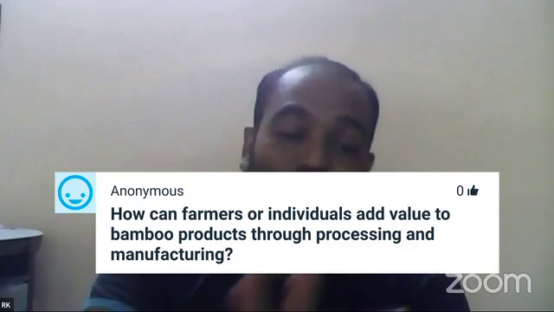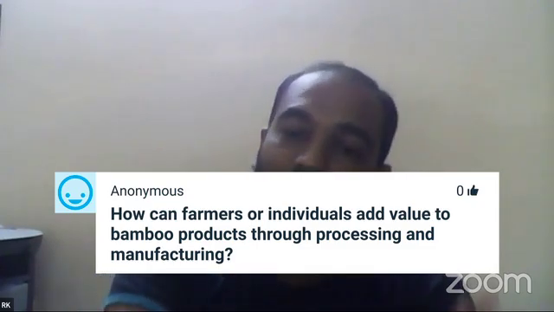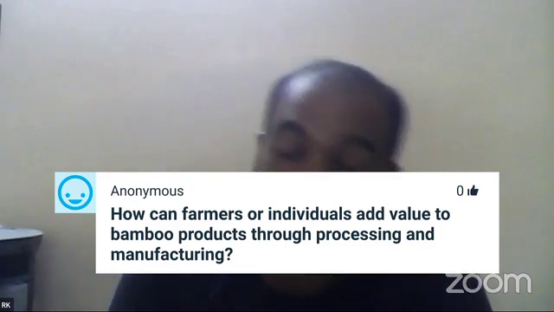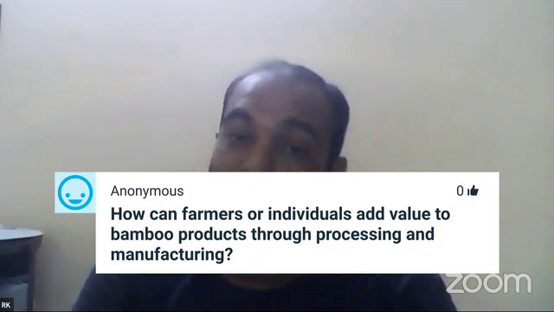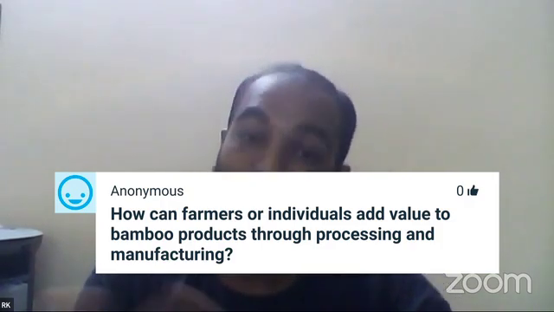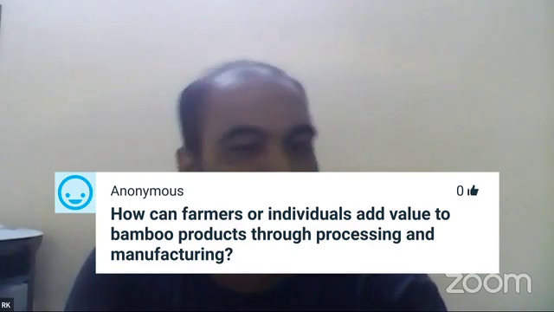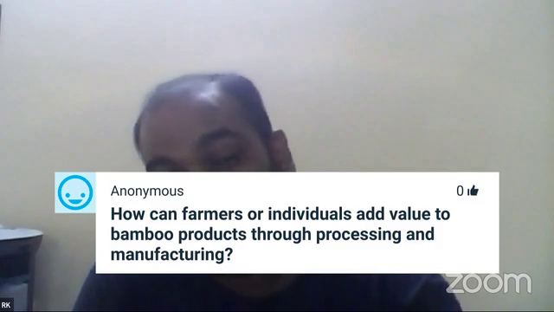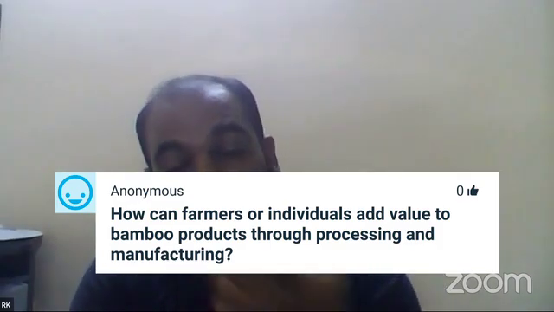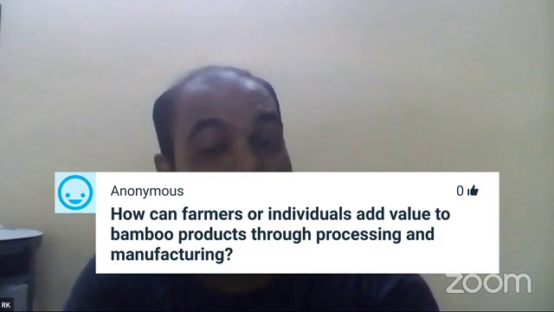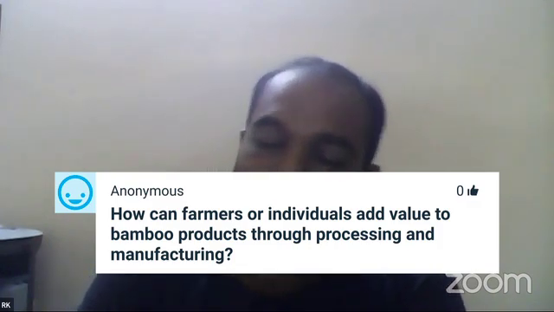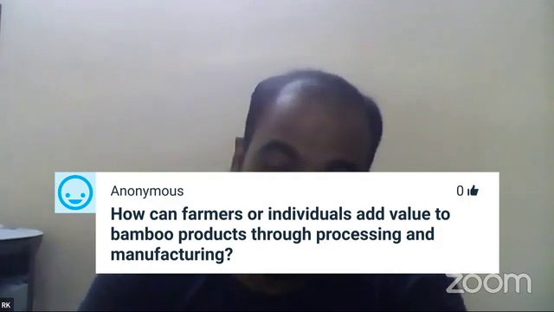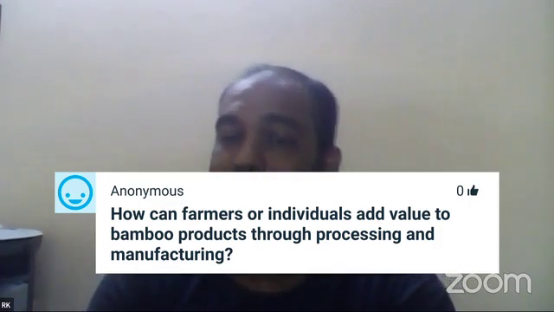So approach the bamboo mission. They will help all the farmers who are interested in raising bamboo plantations, and they support marketing as well as value addition, including how to make value-added products. They give full training, including bamboo skill training, and conduct a lot of training every year. So please go through that and utilize it. There is no issue for marketing or for making value-added products or byproducts. They give the training under the Government of India's bamboo mission.